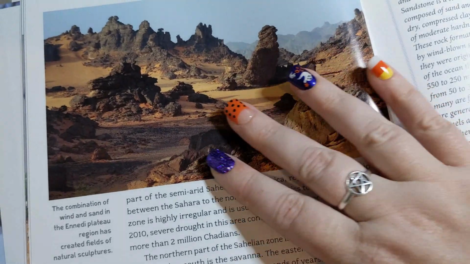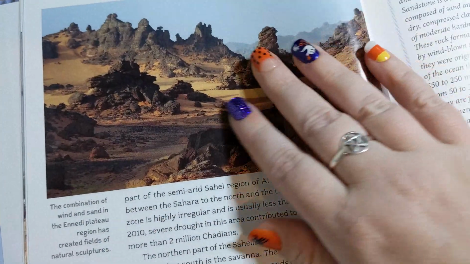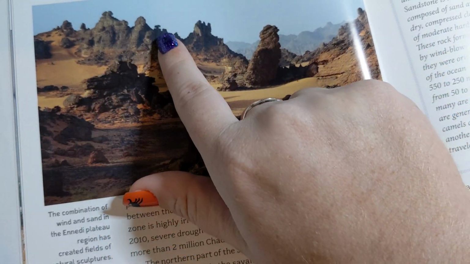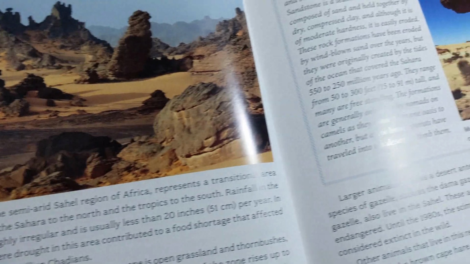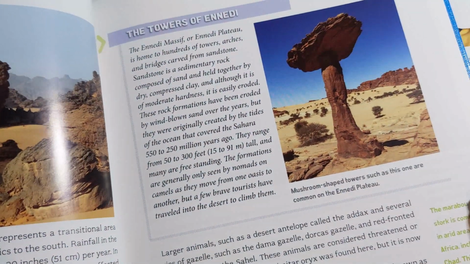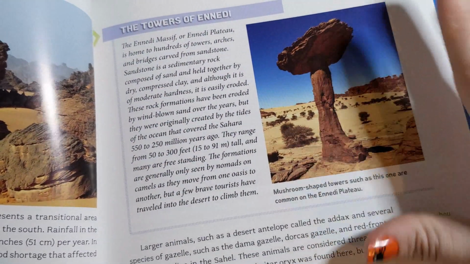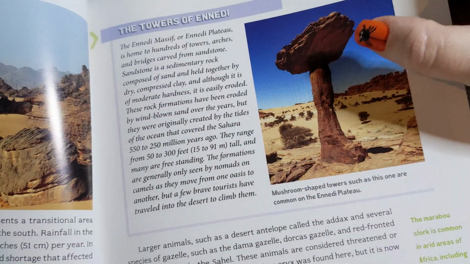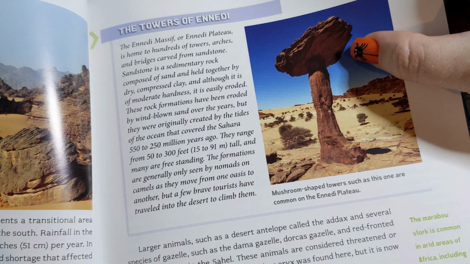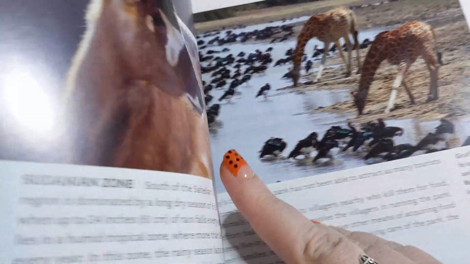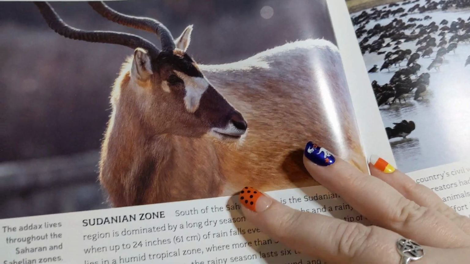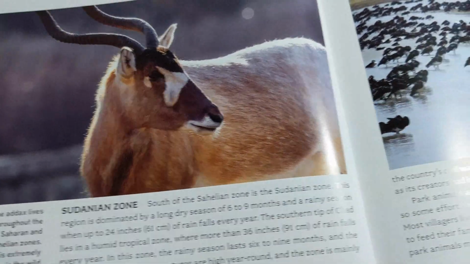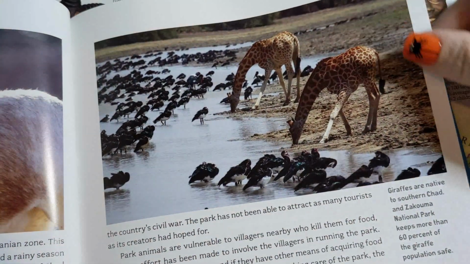Here's what I'm talking about. Big dry rocks. This is the Ennedi Plateau. So all those Harmattan winds blowing through created these really strange rock formations, and some of them look like this, like Wile E. Coyote Roadrunner rocks, right? That's what I immediately think of when I see rocks like that. Isn't that strange how it's so balanced like that? Very beautiful. Here's an addax. It's a kind of gazelle, antelope, something like that. And here's some giraffes getting a little drink.